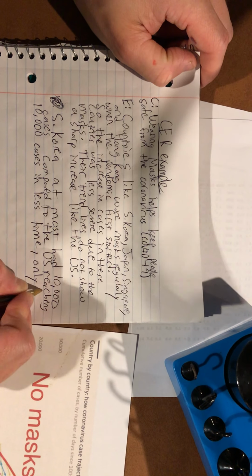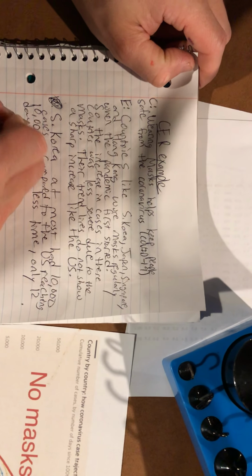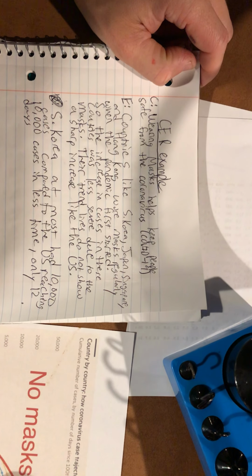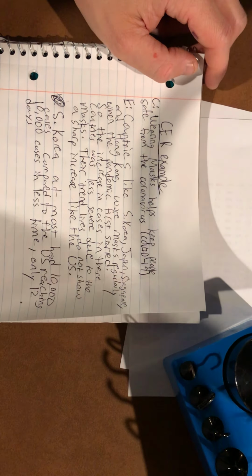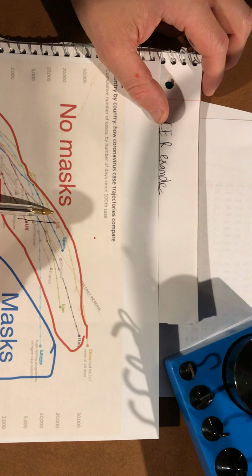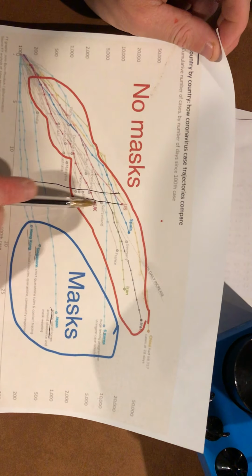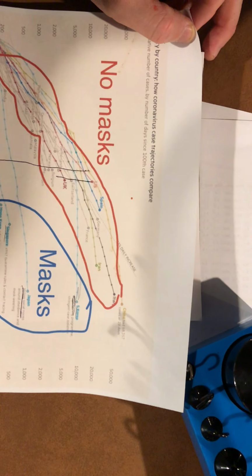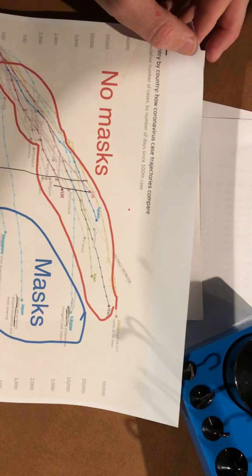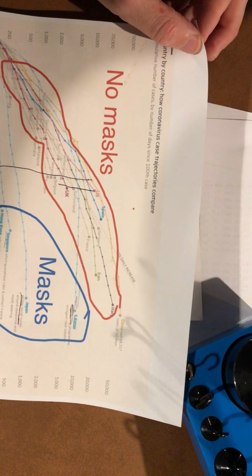Only 12 days about is when the US hit 10,000 cases here. So I'm going to write the US hit 10,000 cases in only 12 days, while South Korea kind of maxed out at 10,000 cases in that graph. All right.